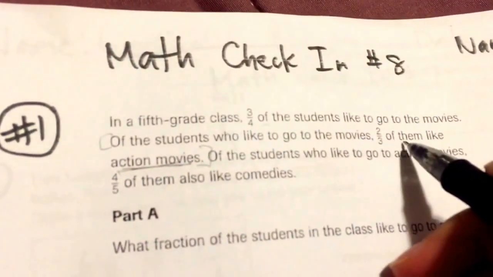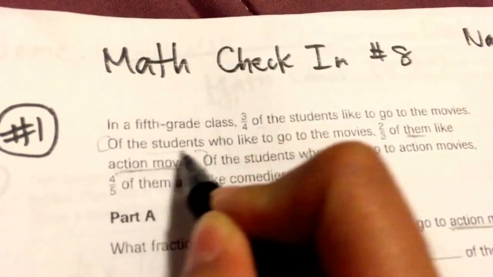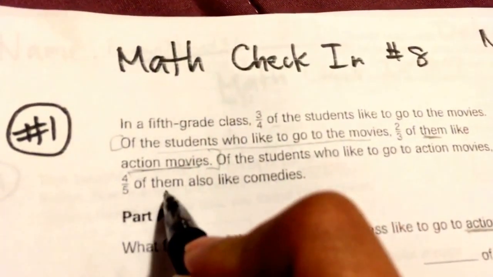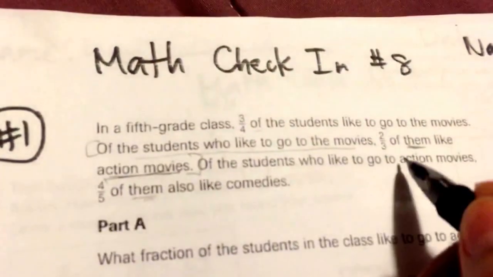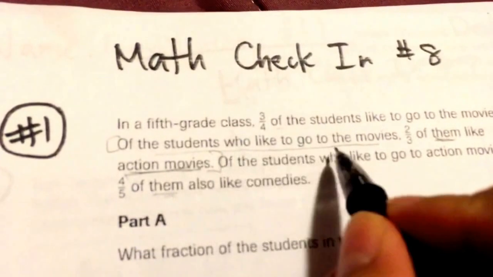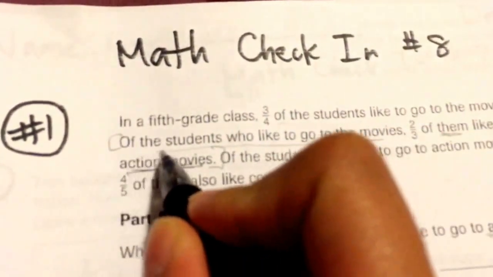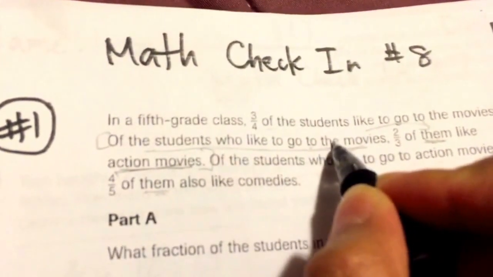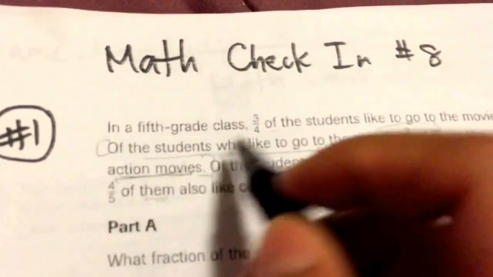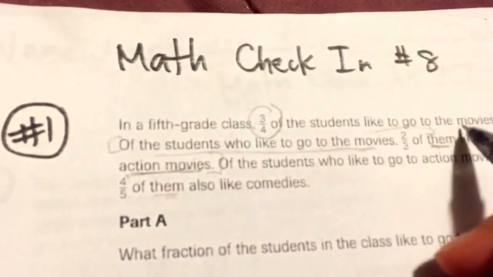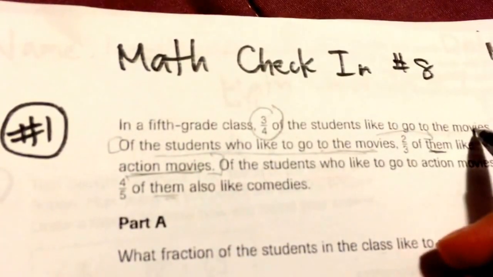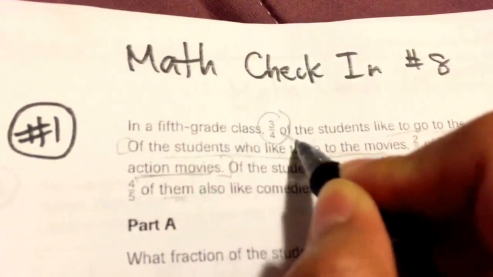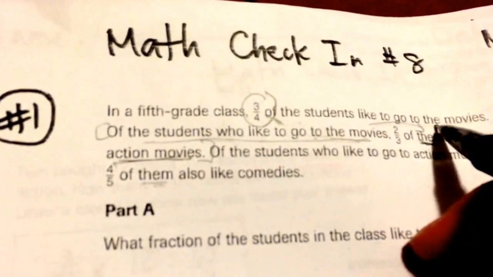When they're saying them, they're referring to the students who like to go to the movies. So keep in mind, because they're going to use the word them here also, but it's going to mean something different. This time, of the students who like to go to the movie, 2/3 of them. They're referring to the students that like to go to the movies. So, how many students like to go to the movies? Well, if we read the first sentence again, in a 5th grade class, 3/4 of the students like to go to the movies. So, this of the students who like to go to the movies is 3/4. And when they're referring to them, they're saying 3/4.